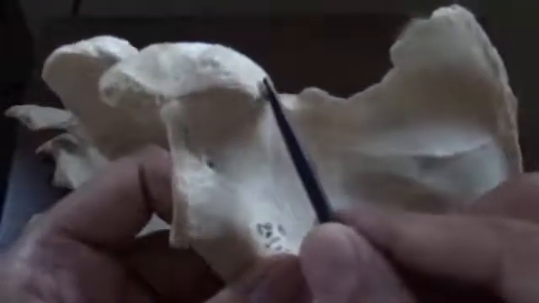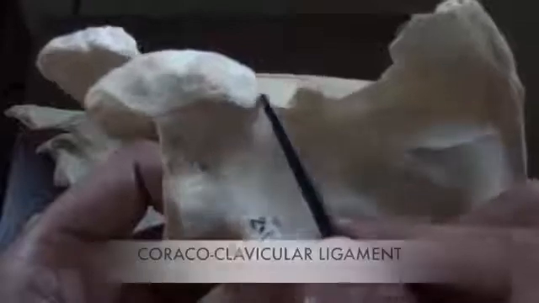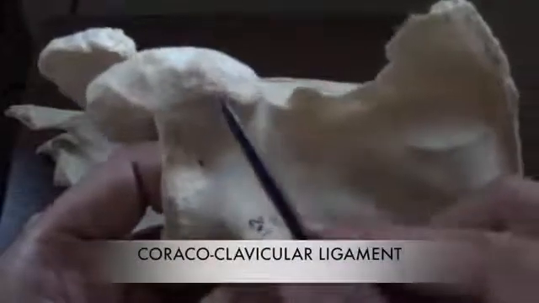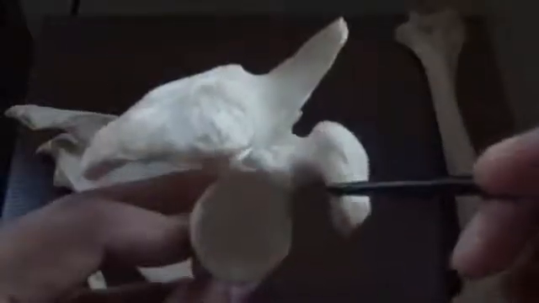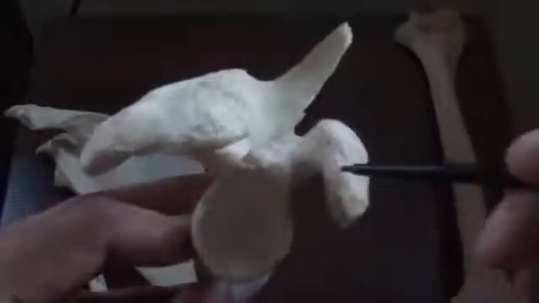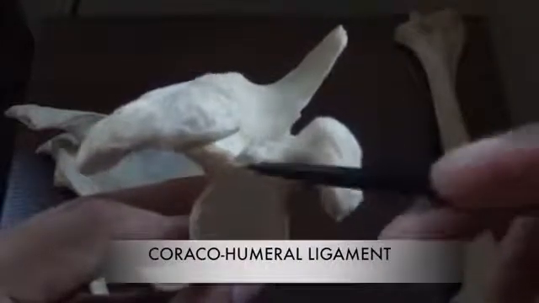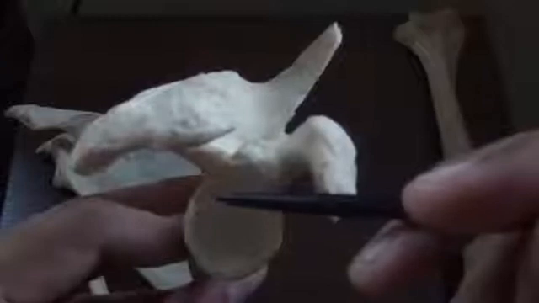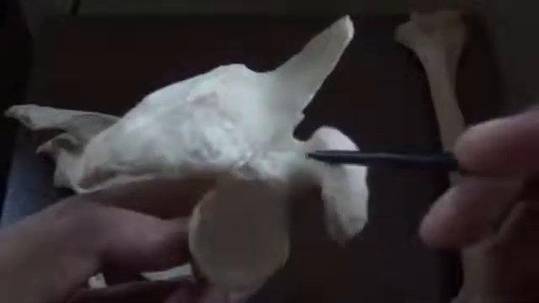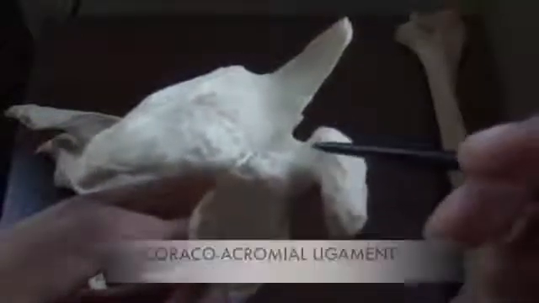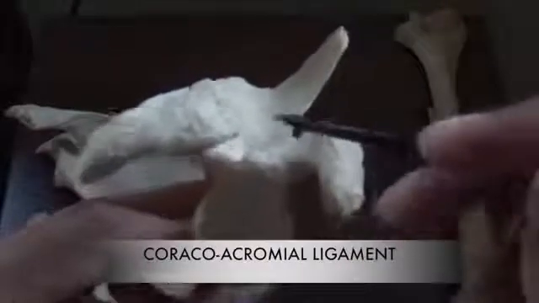The rest of the anteromedial border provides attachment to the coracoclavicular ligament, its trapezoid part and conoid part. The posterolateral border provides attachment to the coracohumeral ligament, which extends from the coracoid process to the joint capsule of the shoulder joint, and over here it provides attachment to the coracoacromial ligament. So that forms the coracoacromial arch.